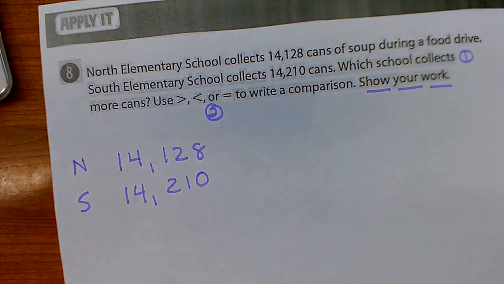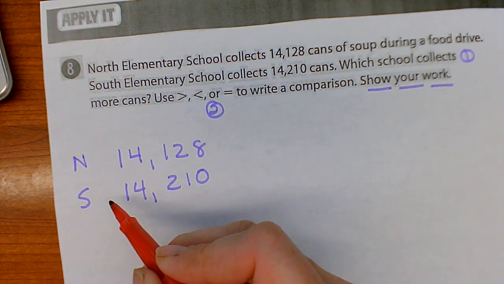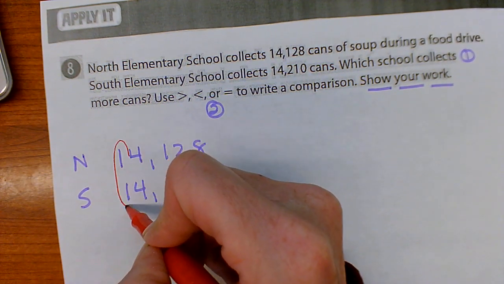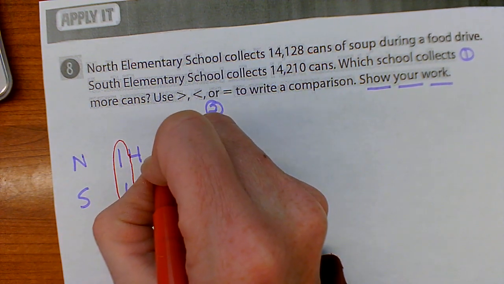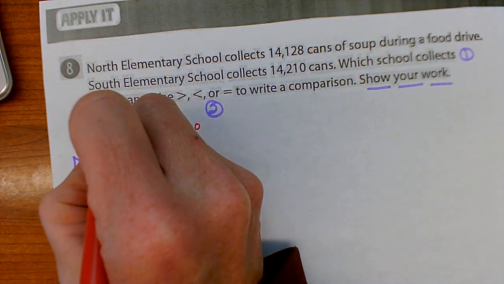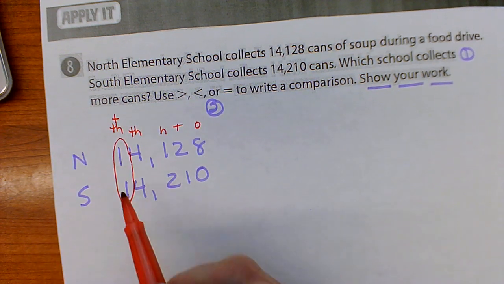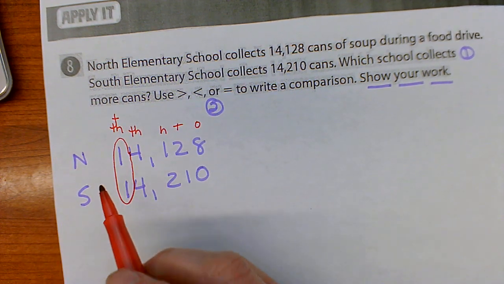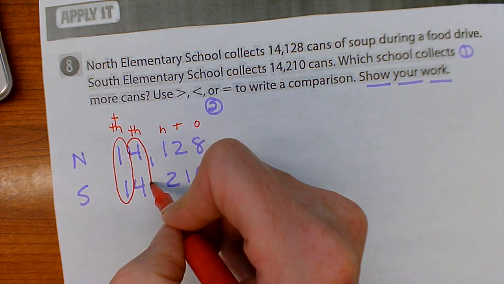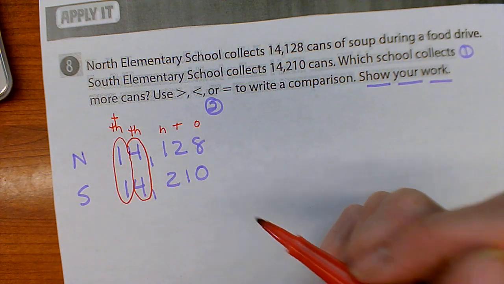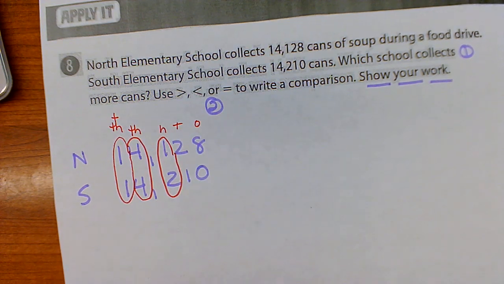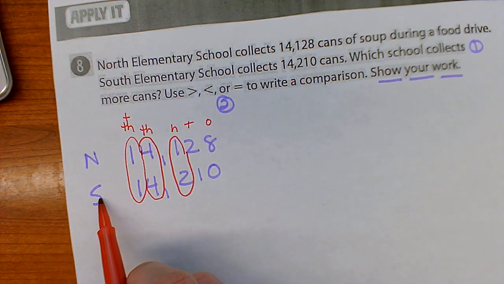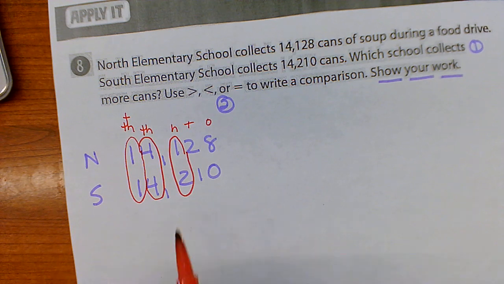So here we go. Let's compare. I always start on the left, the greatest place value. They both have 10,000s. Ones, tens, hundreds, thousands, 10,000s. They both have 1 10,000, so I'm going to move over to the next place value. They both have 4,000s, so I'm going to move over to the next place value. And here's where it's different in the hundreds. South Elementary School collected 200s, and North Elementary School collected 100.